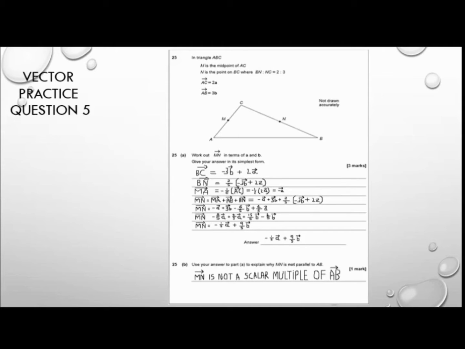Line MN is not a scalar multiple of line AB, which is how we know they're not parallel. Since there's that vector A component there, and line AB has no A component, there's no way we can have a scalar multiple of line AB that will get us line MN. Okay, so how did you get on with that?